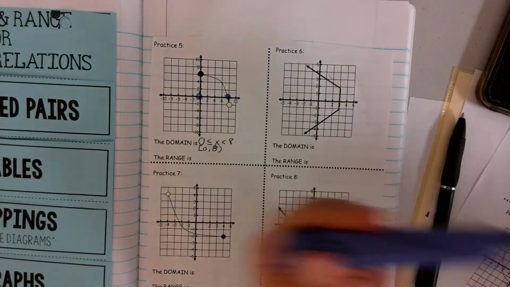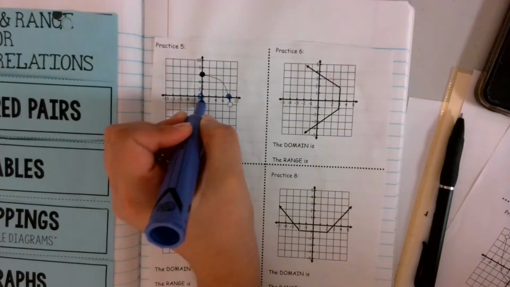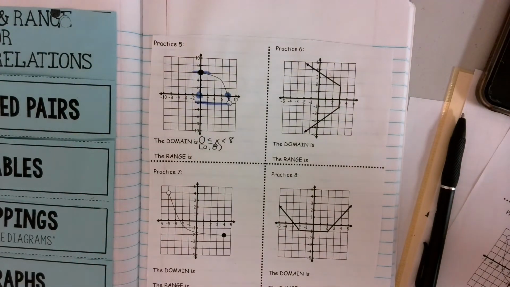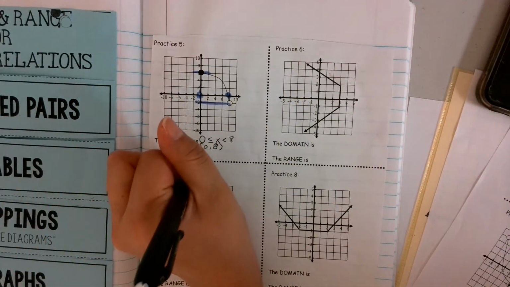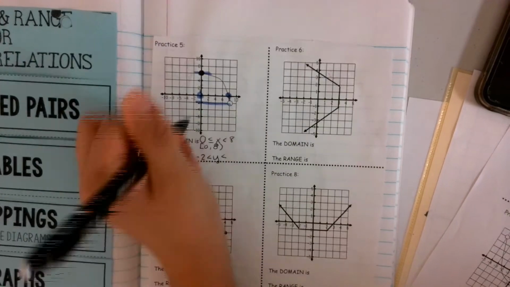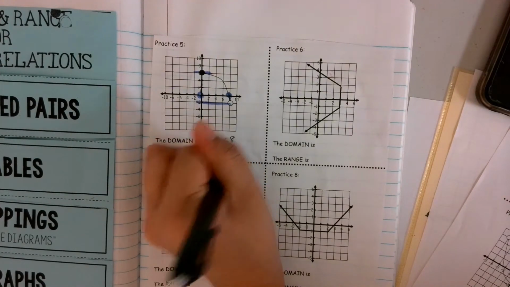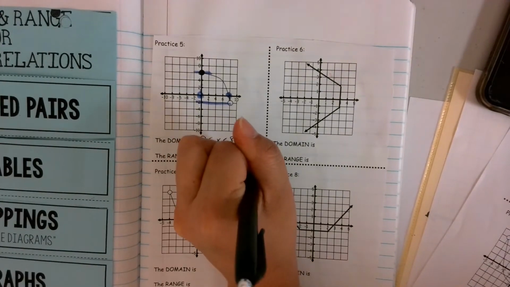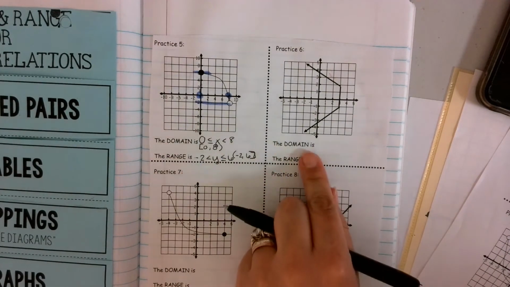What is my graph doing on the y-axis? It's starting here, and it's stopping here. So it's starting at -2, and it's stopping at 2, 4, 6, or -2, 6 bracket.